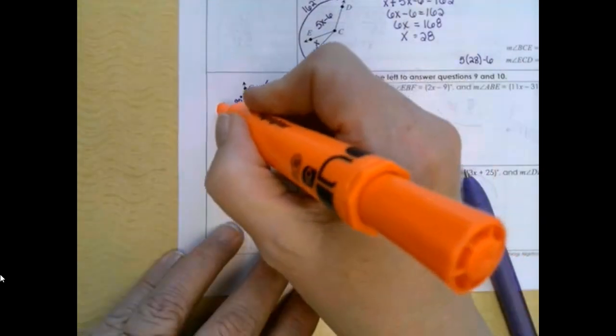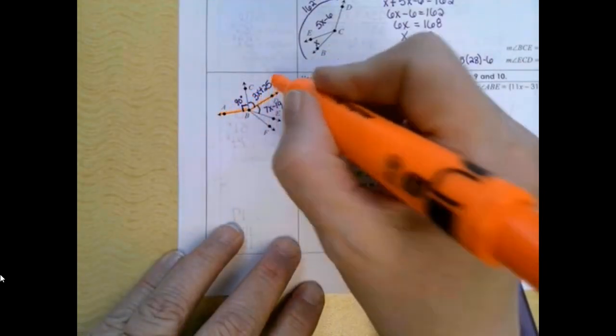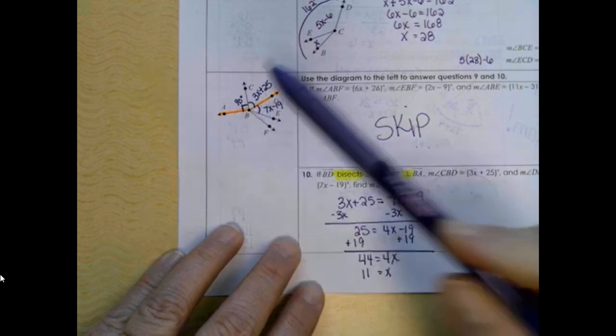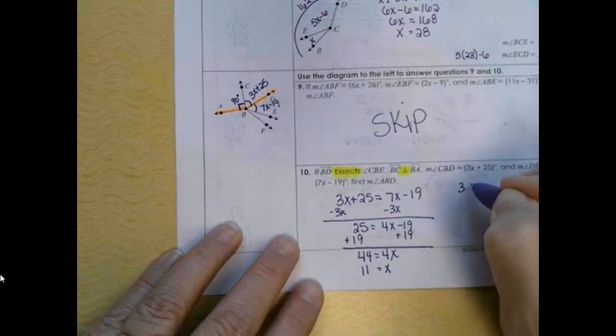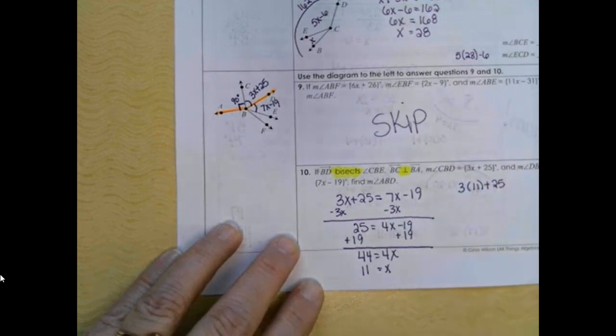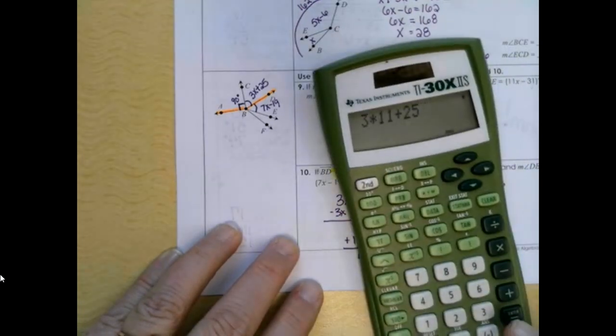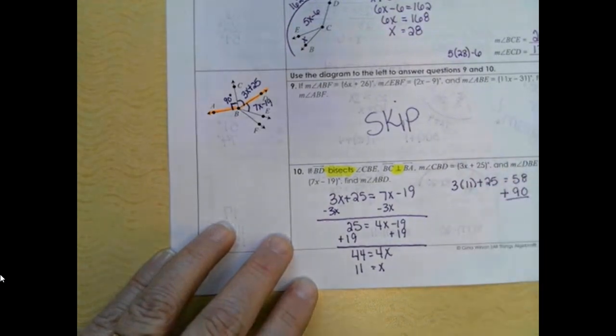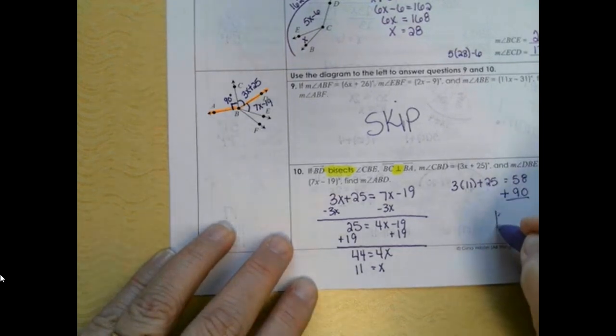For me to find the angle that I'm trying to find, angle ABD, what I need to do is plug in the answer right here and see what that is, and then just add 90 to it. So I'm going to plug in 11. 3 times 11 plus 25 in my calculator is 58. So that is 58. And then all I have to do is add the 90 to it. And my answer is 148 degrees.